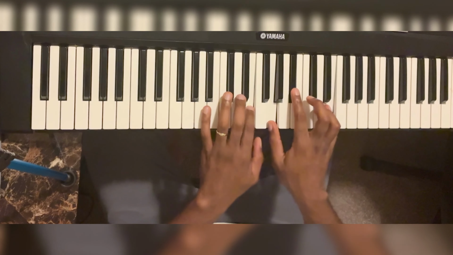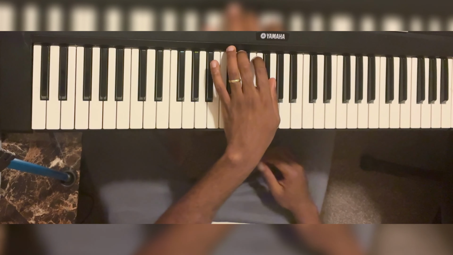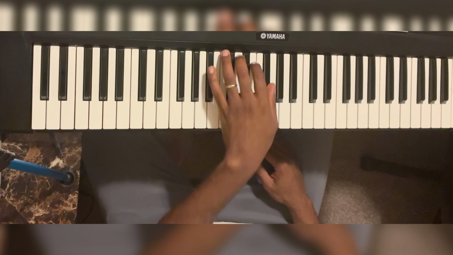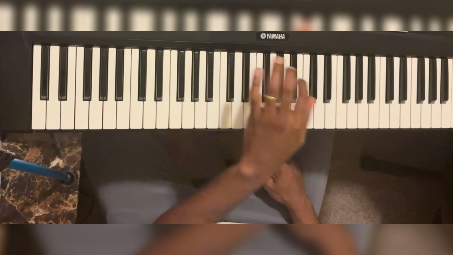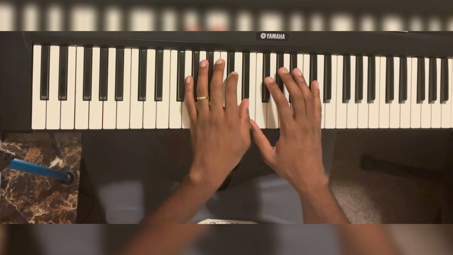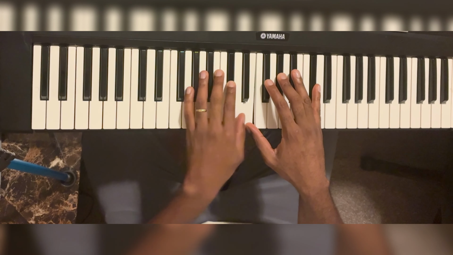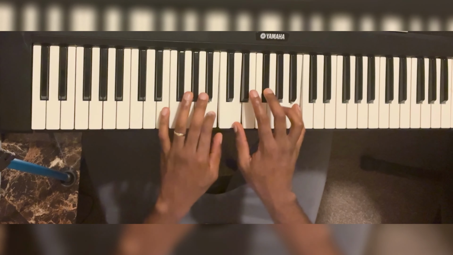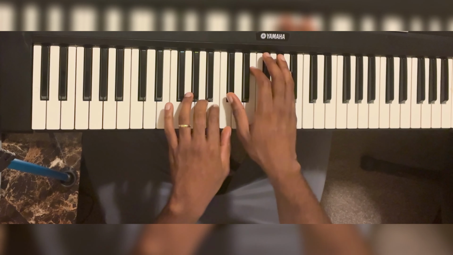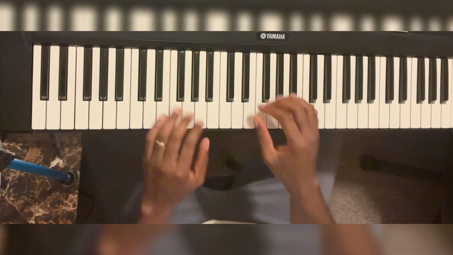Then walk down from the 6 to the 4, just walk down the scale, then the 3, C sharp minor, then the 2 minor, 1, 6.